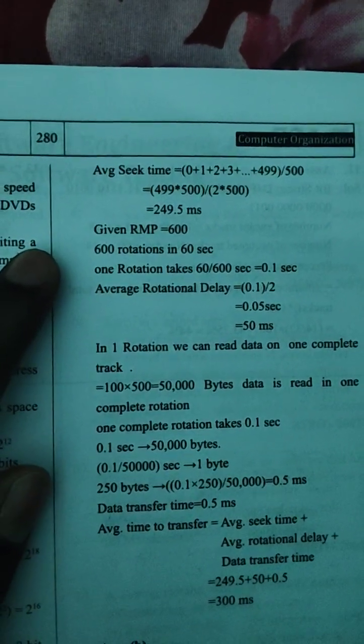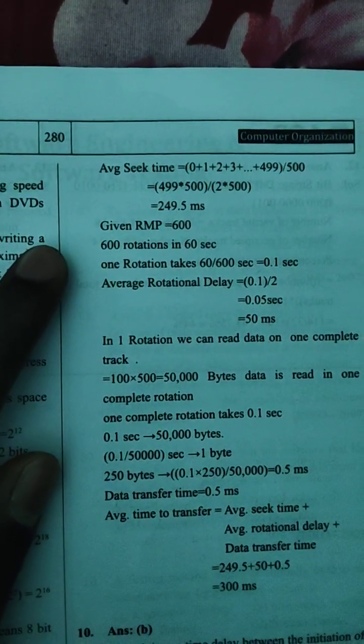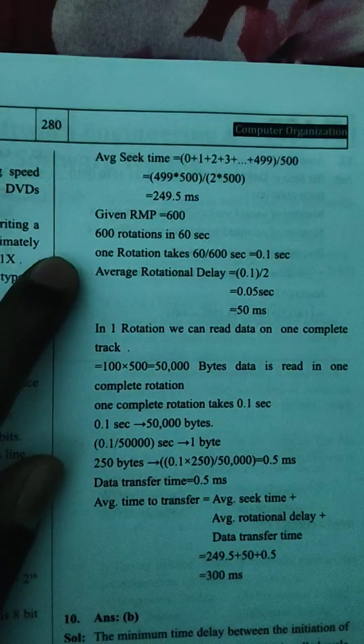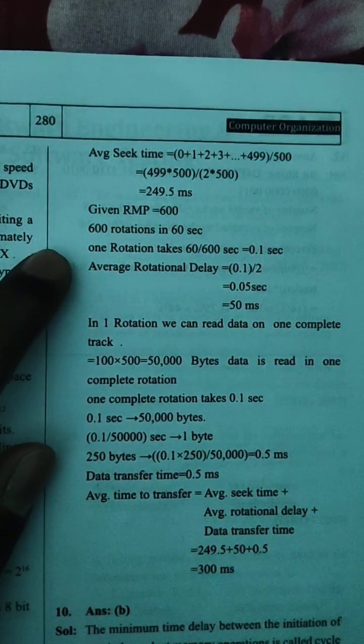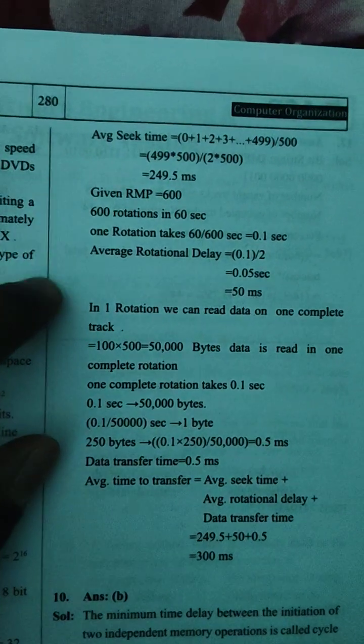Given RPM is equal to 600 rotations in 60 seconds. One rotation takes 60 divided by 600 seconds, that is equal to 0.1 seconds. Average rotation delay is equal to 0.1 divided by 2, that is equal to 0.05 seconds, that is equal to 50 milliseconds.